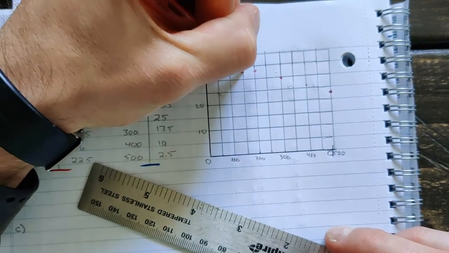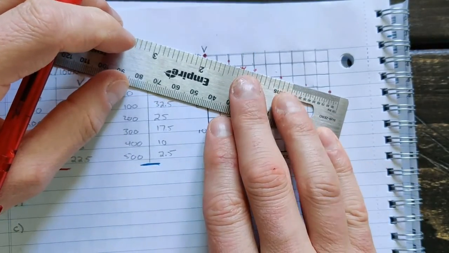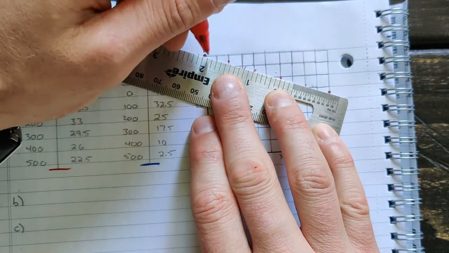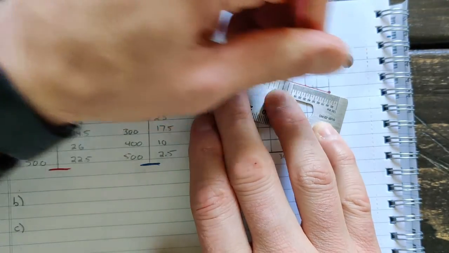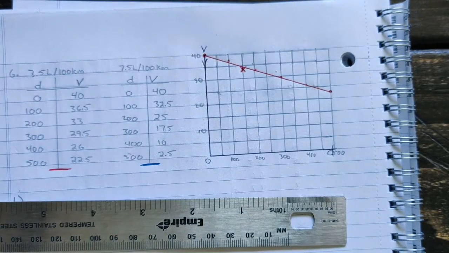So I misplaced that. If you ever misplace a point, just put an X next to it, and that'll note that it's not there. So you see my points are pretty much in a line. They're a little off because, again, my graph is probably not perfectly drawn, but it will make a straight line like that. So there's my red graph.